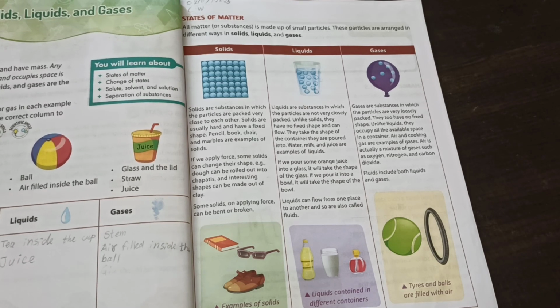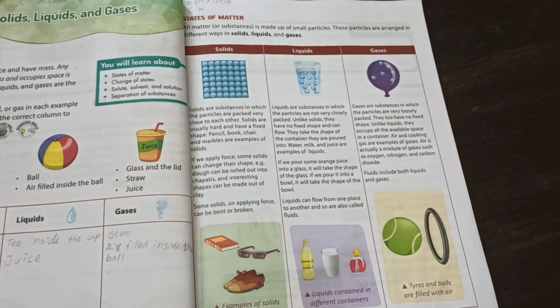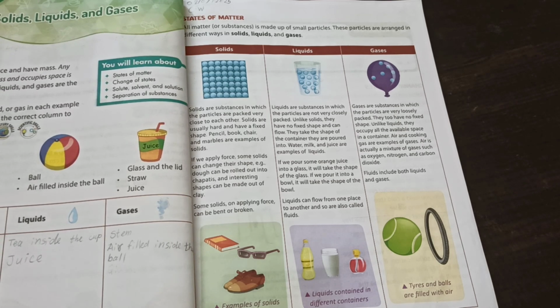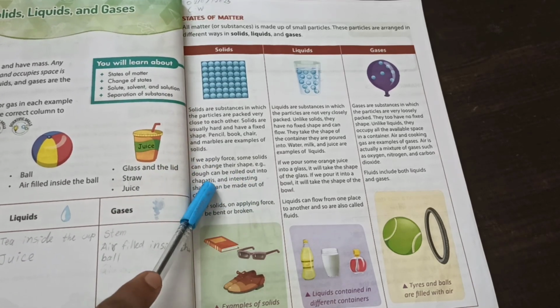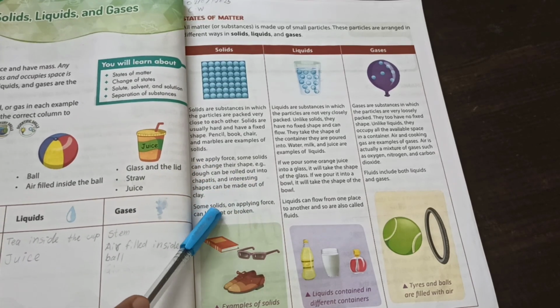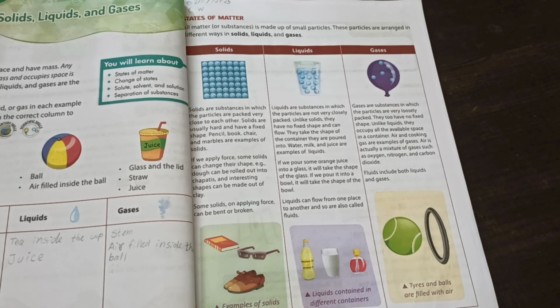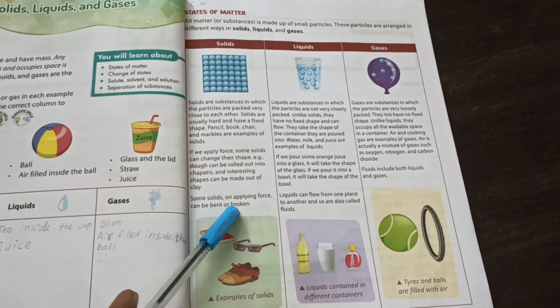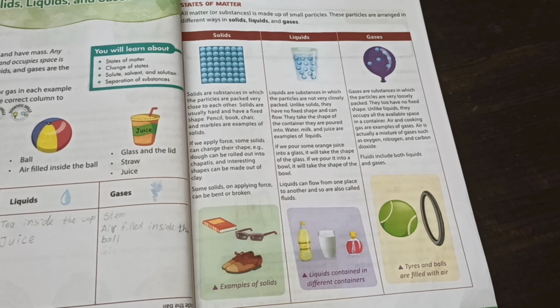If we apply force, some solids can change their shape. For example, when your mother is making chapati dough, the dough can be rolled out into chapatis and an interesting shape. Your mother can make a triangle paratha, square paratha, circle roti. So some solids on applying force can be bent or broken.